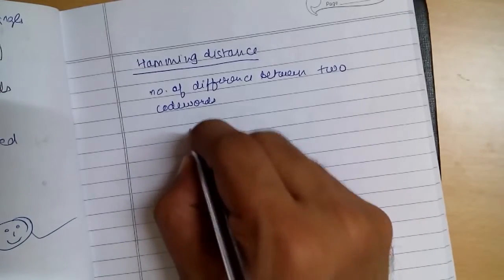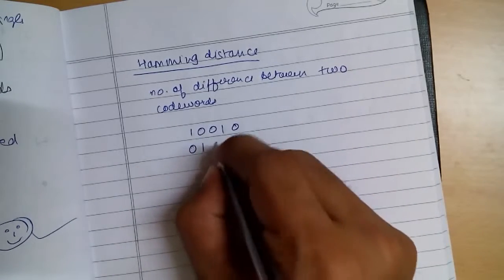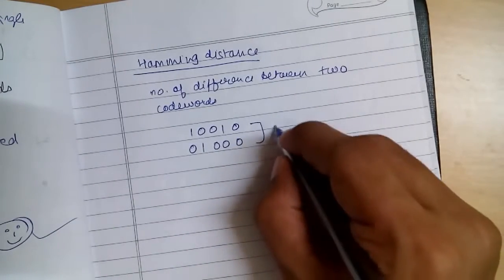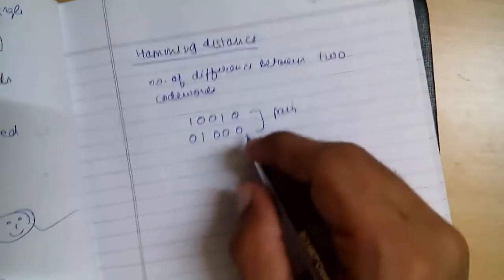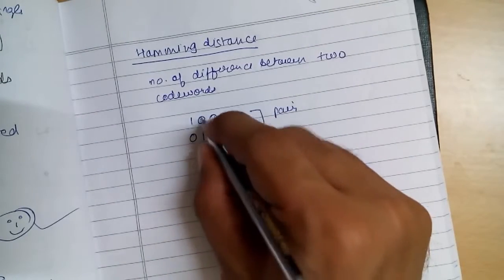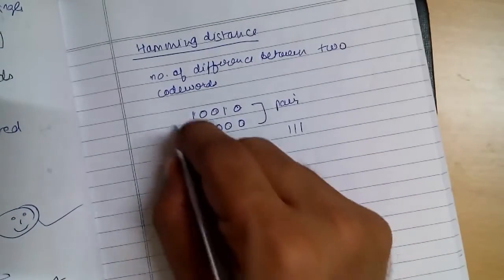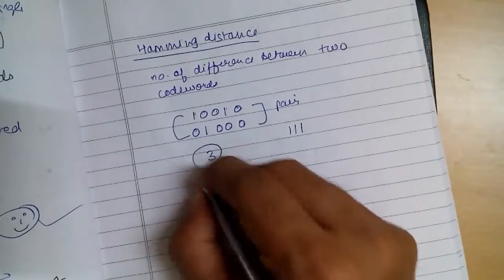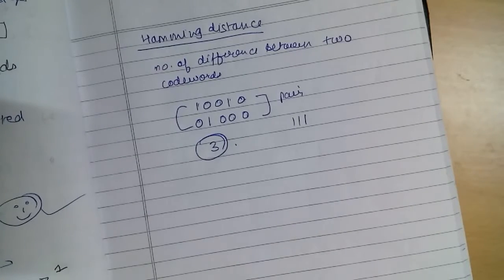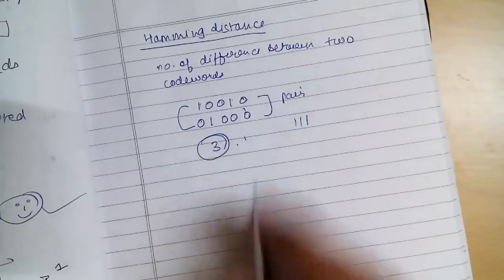Let's say we are given this pair of code words, with the second being 100100100. The first bit is the same, the next is different, the next is different. So the Hamming distance of this pair is 3. Hamming distance is just the difference between given code words.